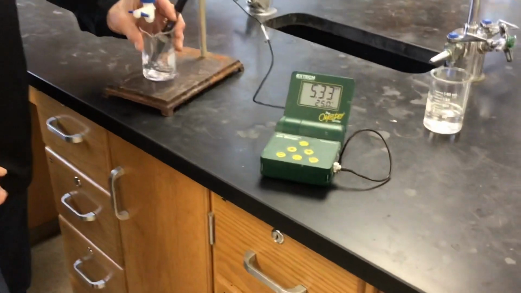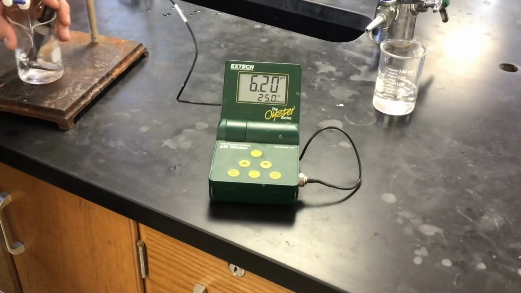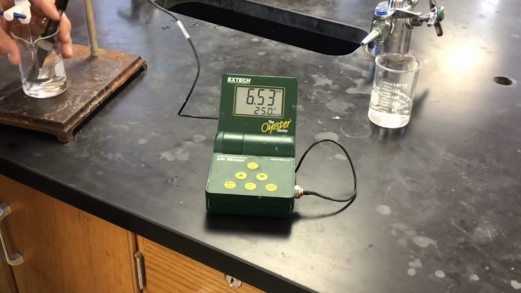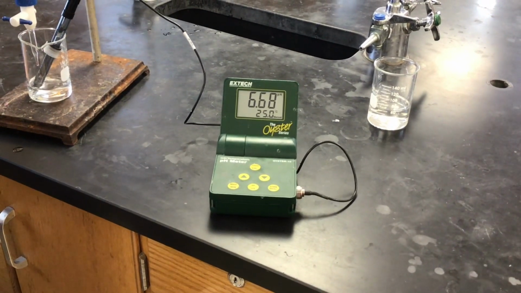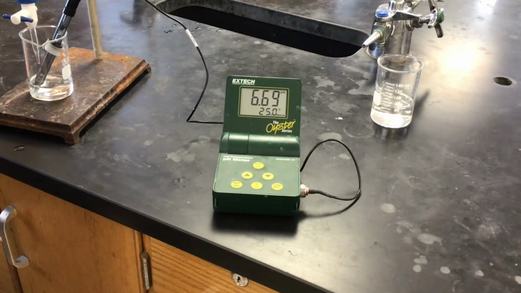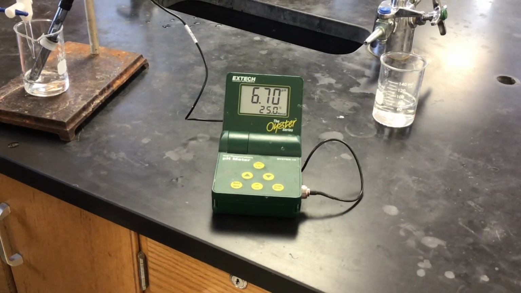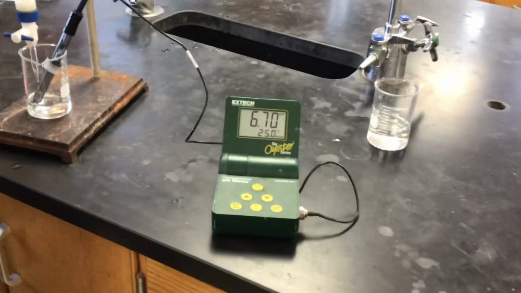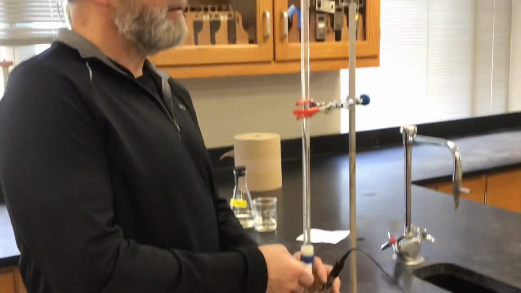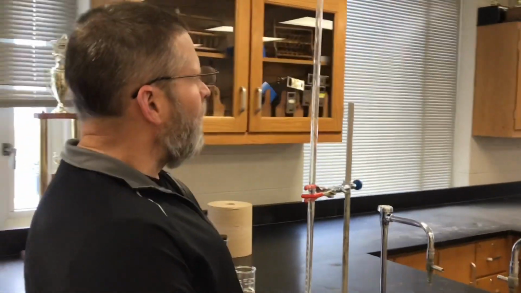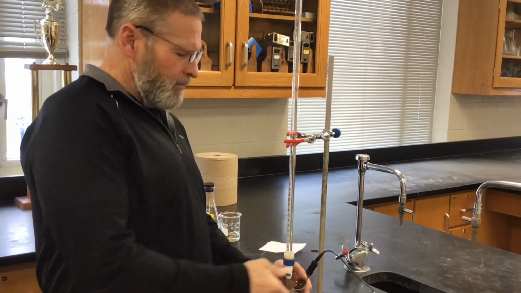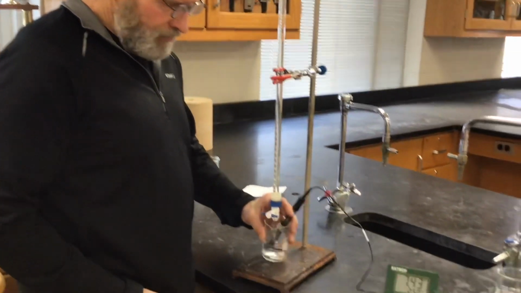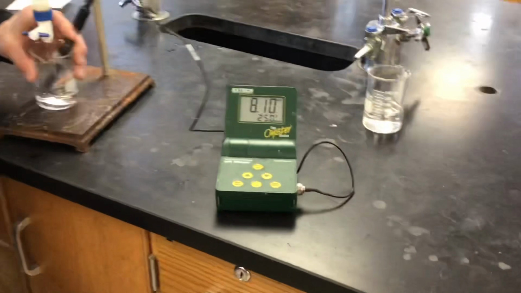11. Whoa. What's going on here? That was quite a jump. That was a huge jump. I'm only going to add 0.5 this time. Okay, so what is our current volume right now? We're at 11.0, and we'll go to 11.5 this time. There's 11.5. Now we're close to the equivalence point, so we'll start going a little bit slower.